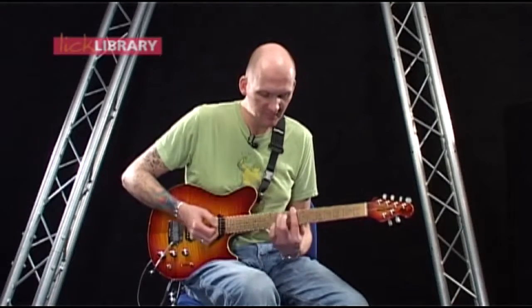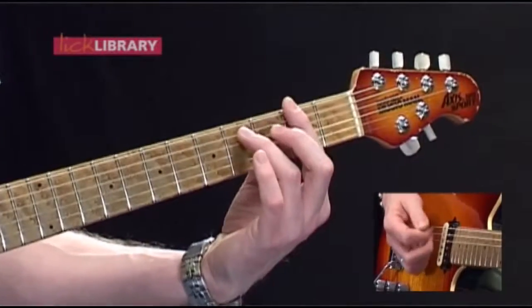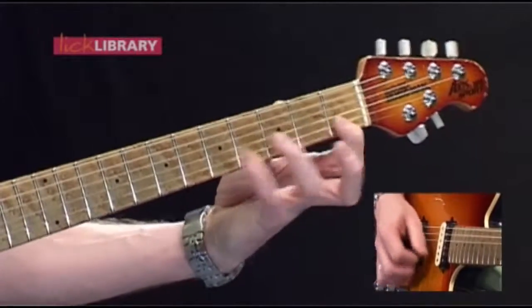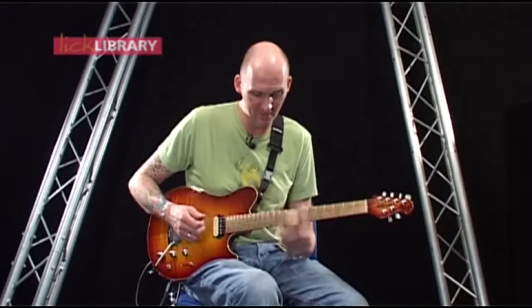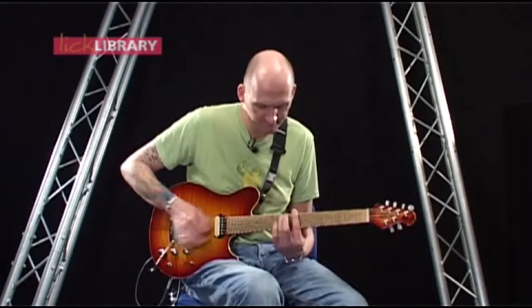Now say for instance I wanted to play in another key, let's say the key of F sharp minor. I would move that shape so that the root note became F sharp. There's my chord. And there's my pentatonic scale. So as soon as I see that chord shape anywhere, I've got this pentatonic shape that starts from the same root notes and is based around it.